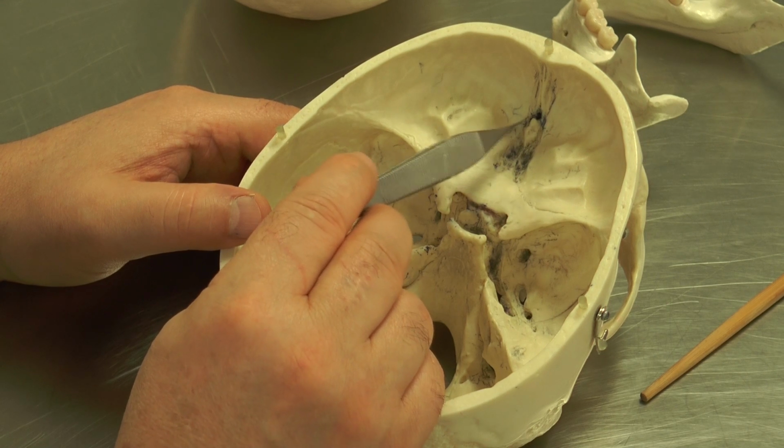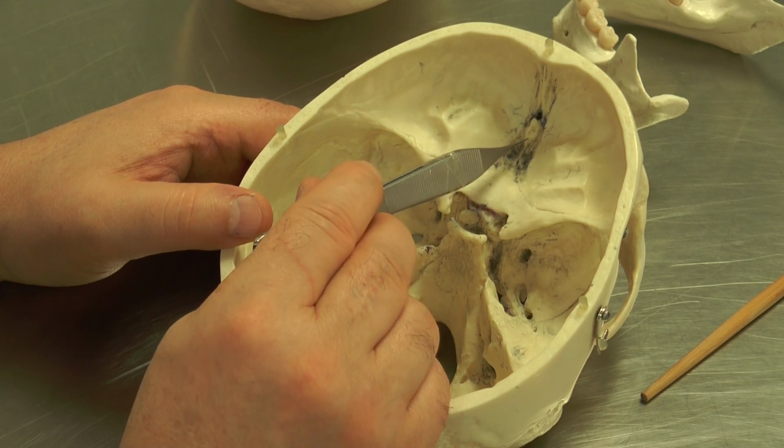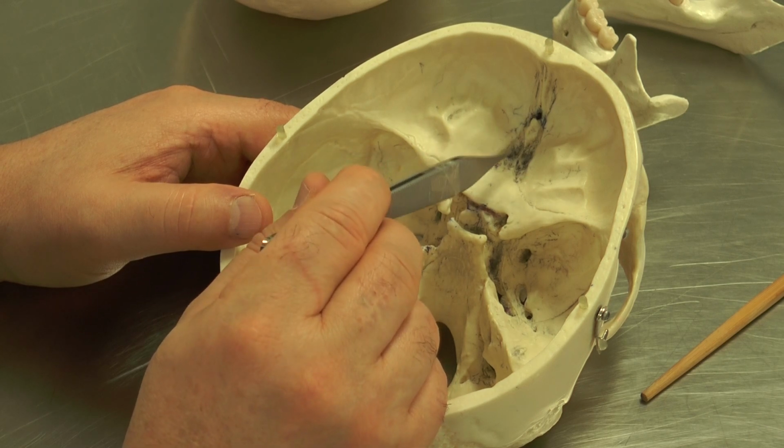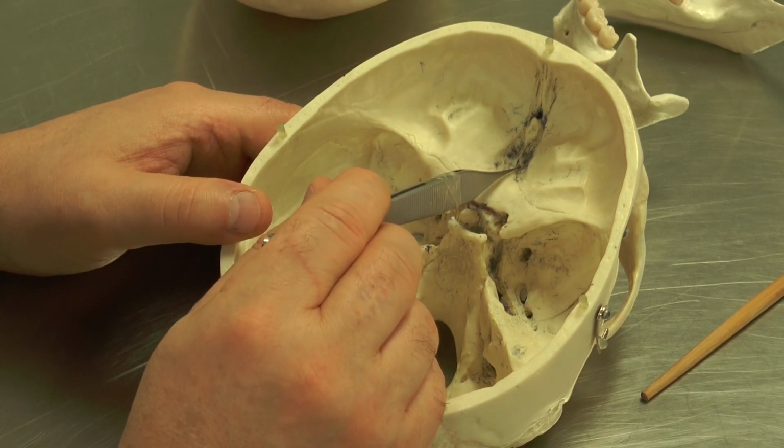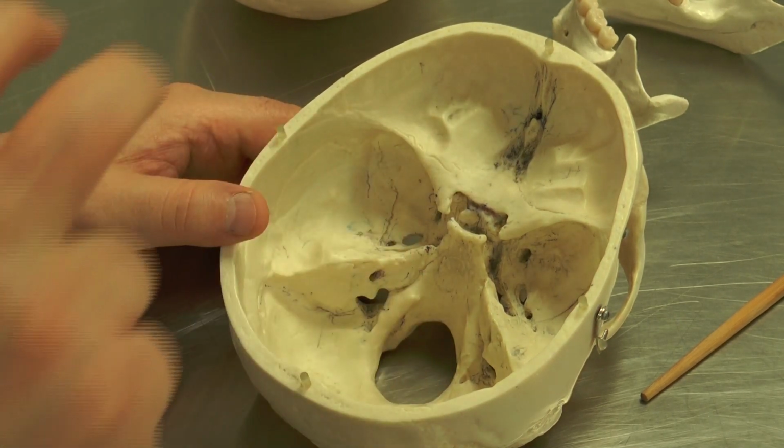Okay, this crista galli is part of the ethmoid. The crista galli is part of the ethmoid bone, and the other part of the ethmoid bone here is the cribriform plate of ethmoid on either side.